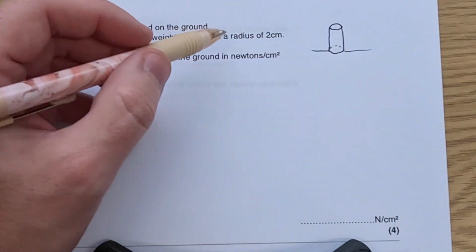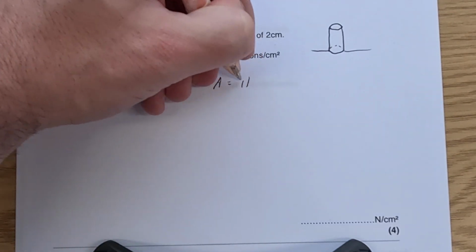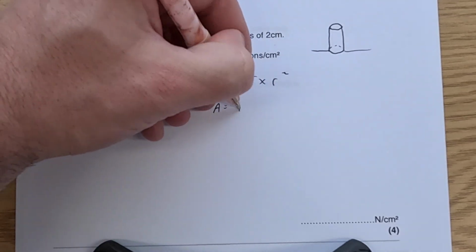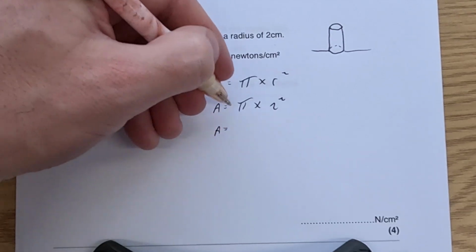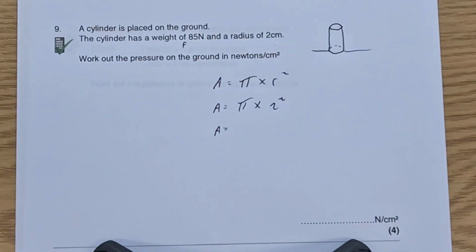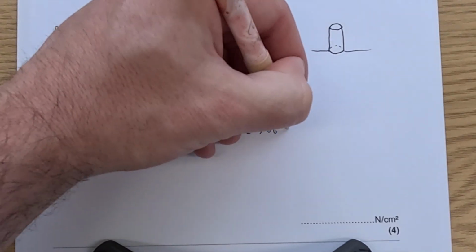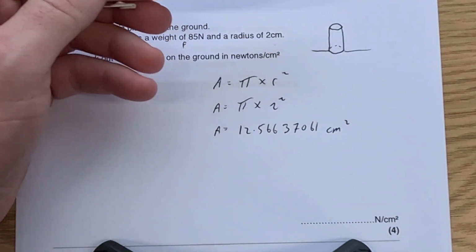Now in terms of the area of that circle, the radius is 2 centimeters. So the area will be equal to pi r squared, so pi times the radius squared. So the area will be equal to pi times 2 squared, and 2 squared is 4, so we get the area of the base will be equal to 4 pi, or as a decimal number, 4 times pi is equal to 12.5663761 centimeters squared. So that's the area of the base of the cylinder.